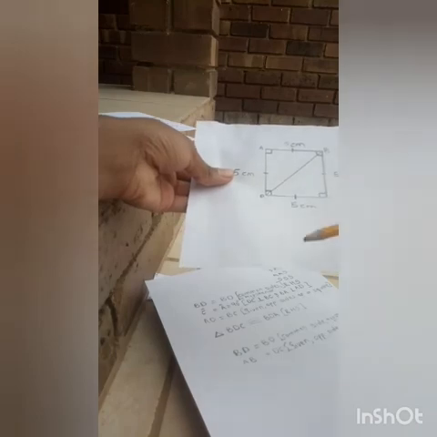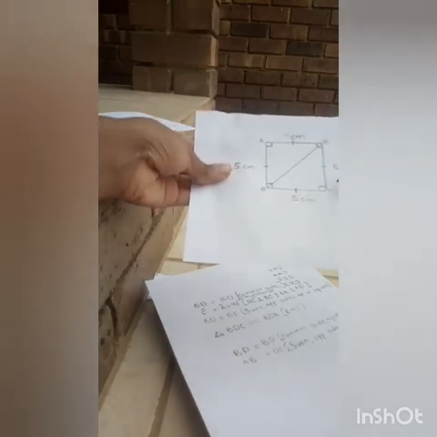Then we're going to check again. We have line BC and line AD. When we're looking at them, we can see that these are both 5 centimeters, which means line AD equals line BC. Why? It is given, and opposite sides of a square are equal.